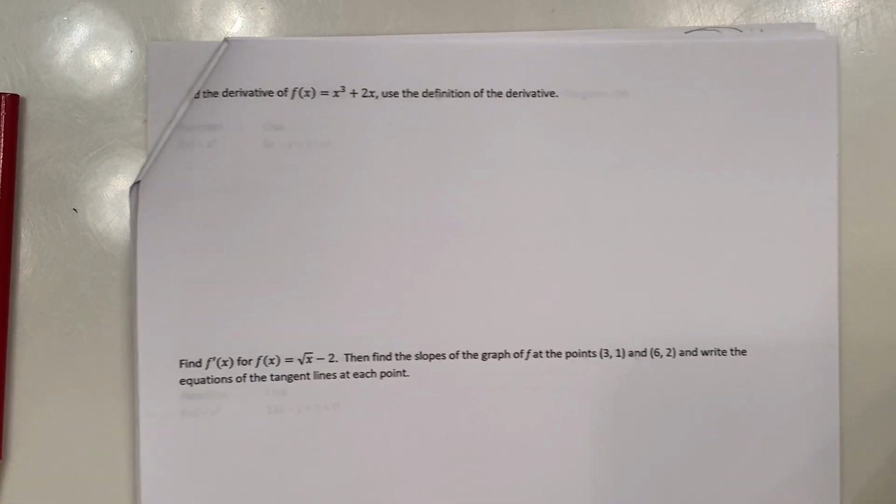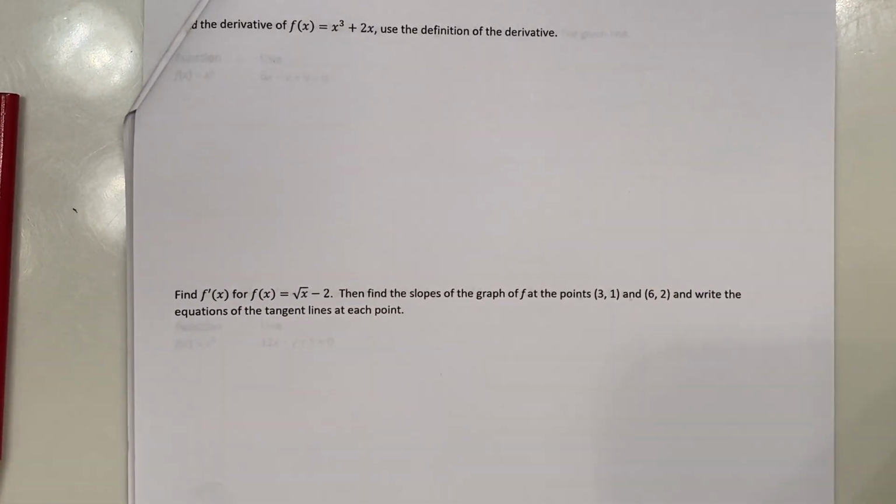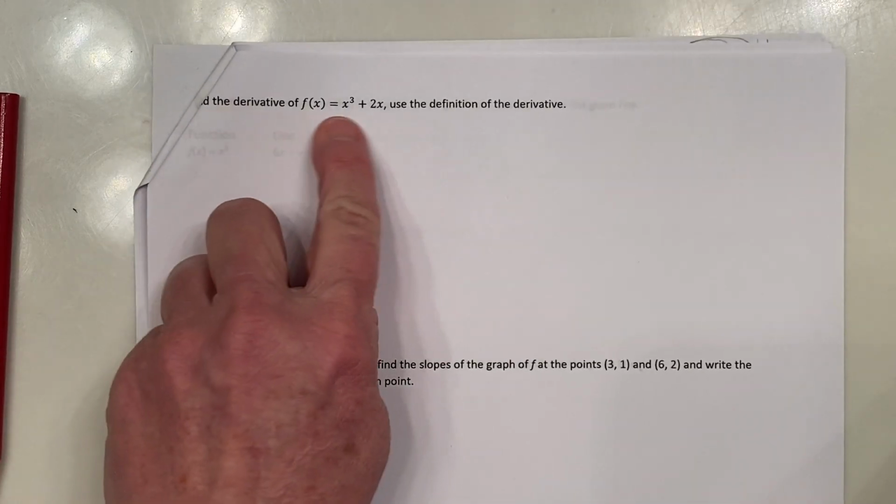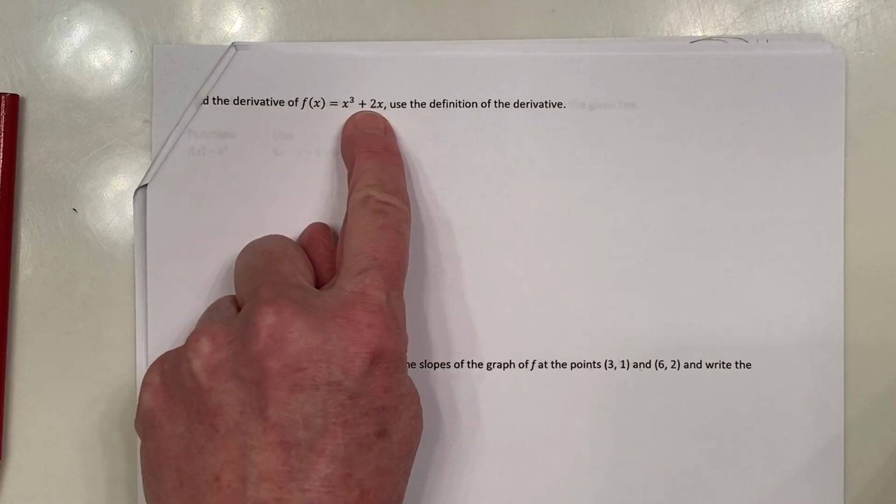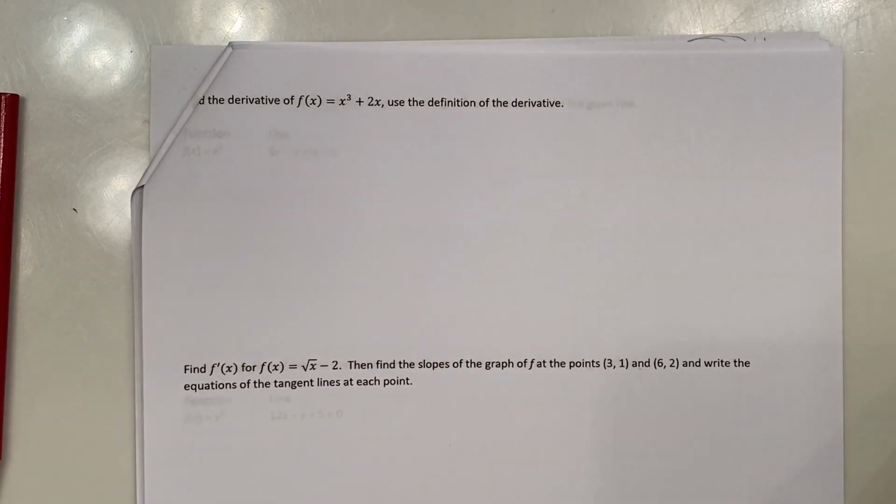Okay, more of the same, but the functions get a little more complicated, so we need some strategies for the cleanup of it. All right, so for this example, we're dealing with the cubic now, a third degree function. Find the derivative, use the definition of the derivative.